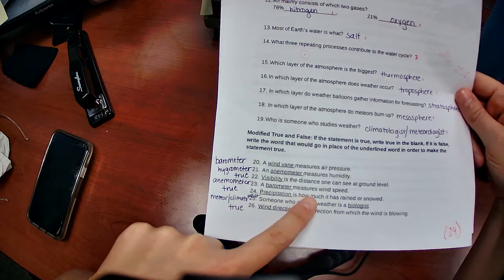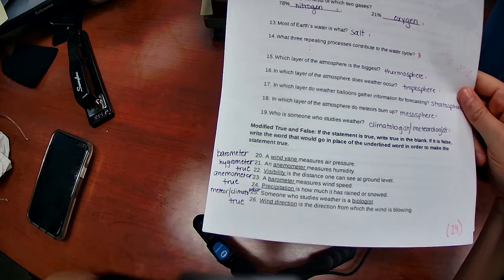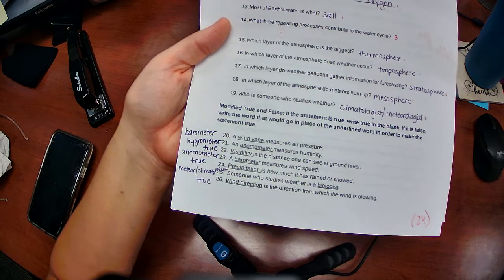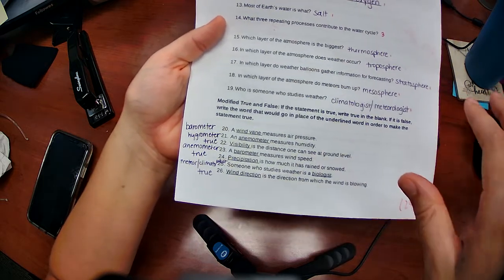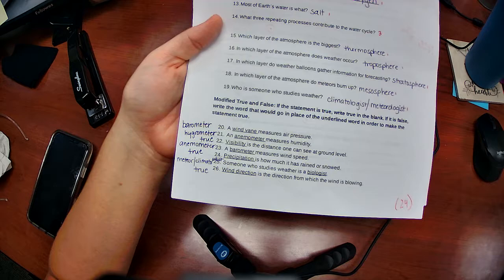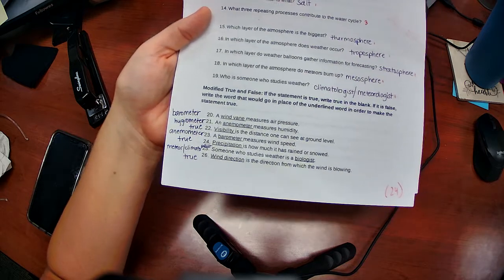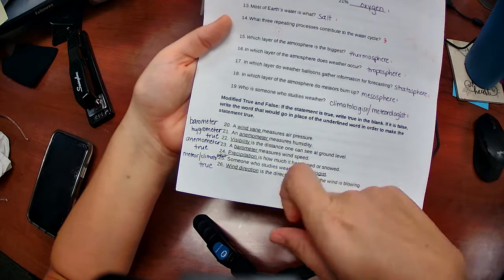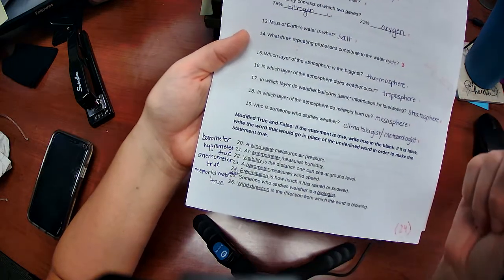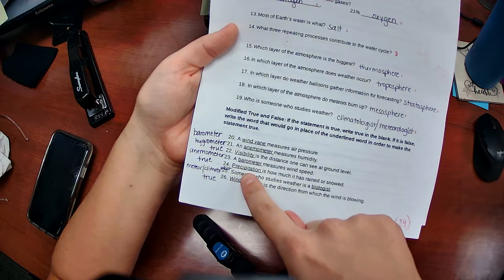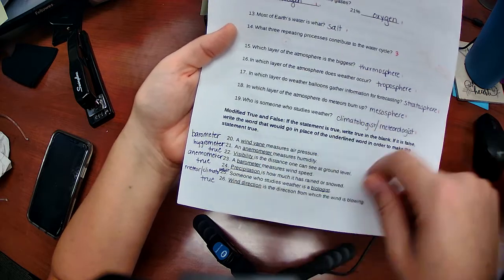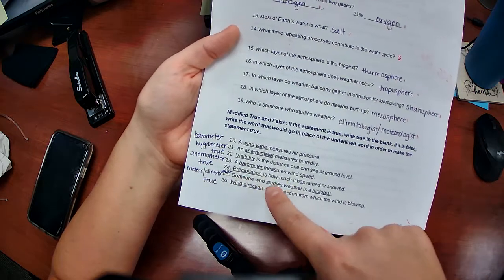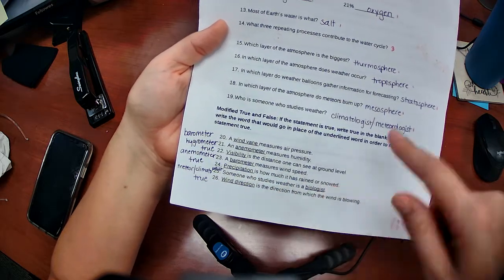Precipitation is how much it has rained or snowed. That answer is true. I had a couple people give me the full definition of precipitation. So they typed in rain, snow, sleet, or hail falling to the Earth's surface. And because I know what you were thinking, I went ahead and gave you credit for it. It should be true. Just remember that whatever you typed in is what would go in that blank. So if you wrote in that long answer, what you're saying is rain, snow, sleet, or hail falling to the Earth's surface is how much it has rained or snowed. Okay?